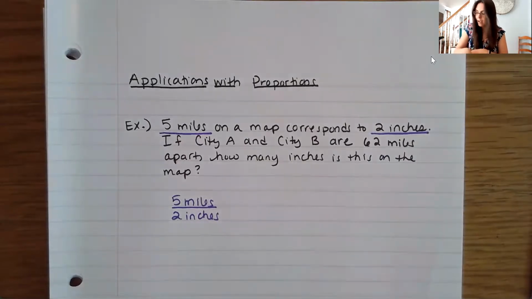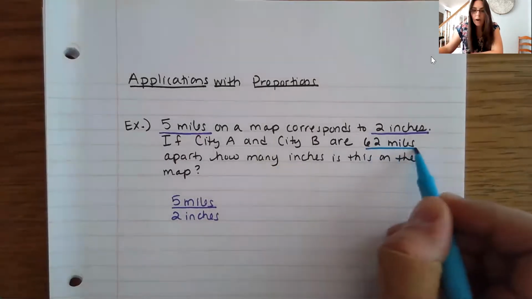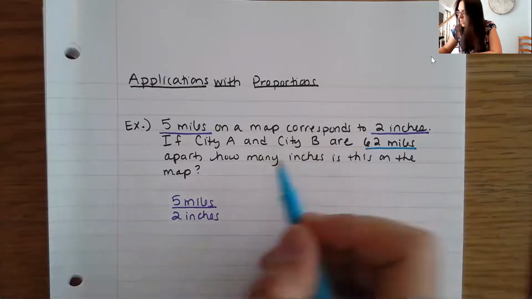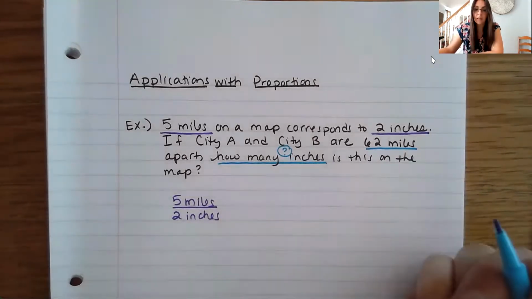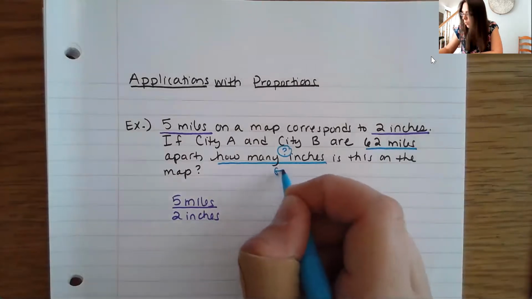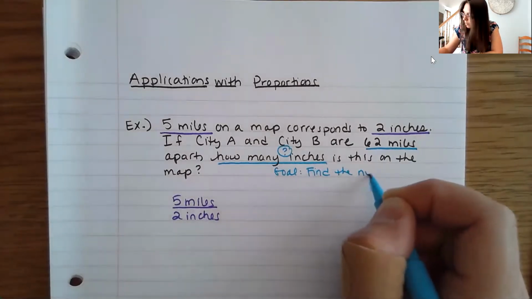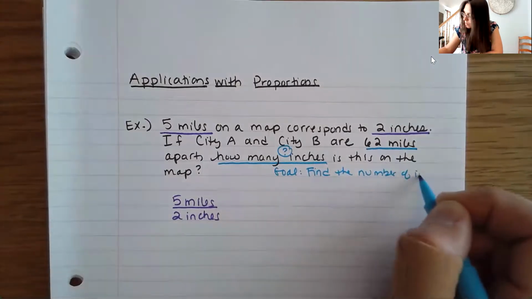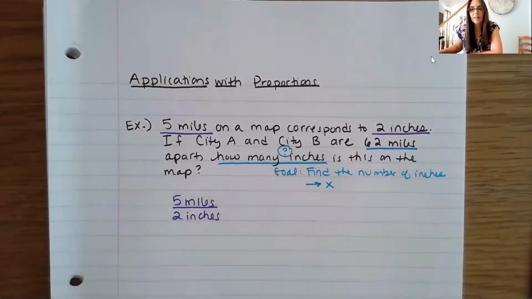And what I know from my other piece is that city A and B are 62 miles apart, and I need to know how many inches. So here's my question, right? I don't know the inches here. My goal is to find the number of inches this correlates to on the map. I'm going back to my techniques for how to set up a word problem.